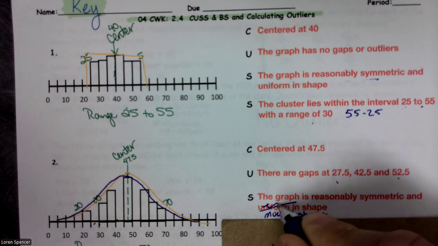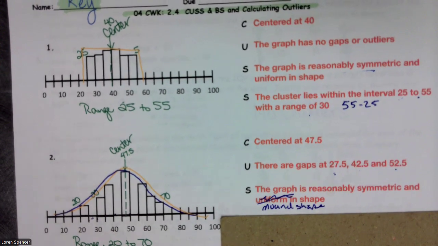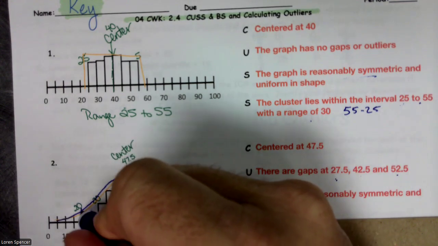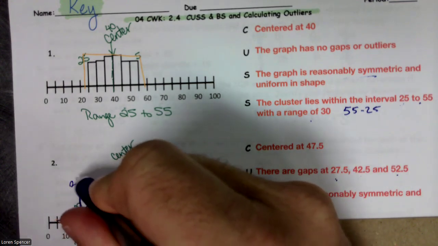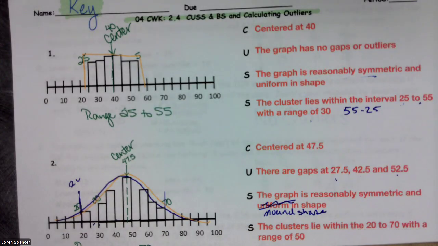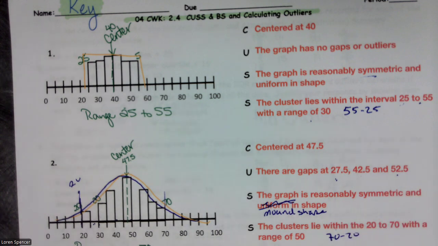Should not have said uniform. Reasonably symmetric and mound shaped. The next thing is our spread. Well, how spread out is the data? My lowest value is at 20 and my highest value is at 70. So the clusters lie within 20 to 70, with a range of 50. And remember, range is largest minus smallest, or 70 minus 20, and that gives us 50.